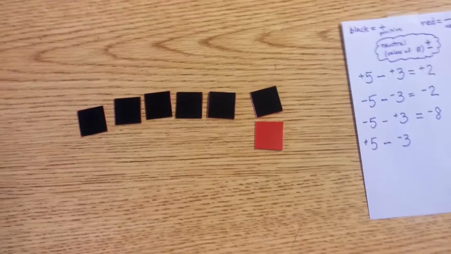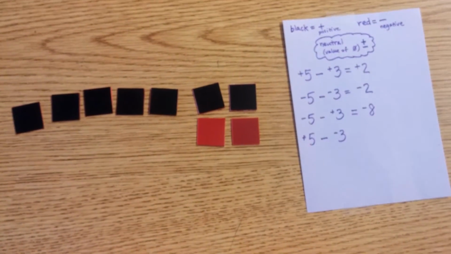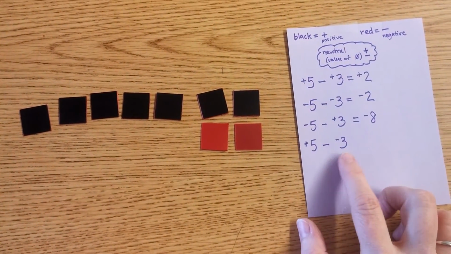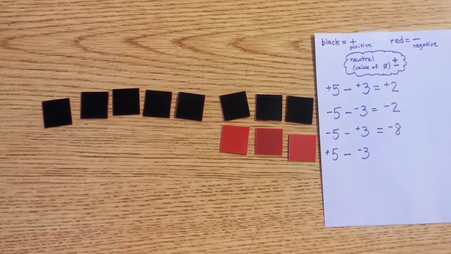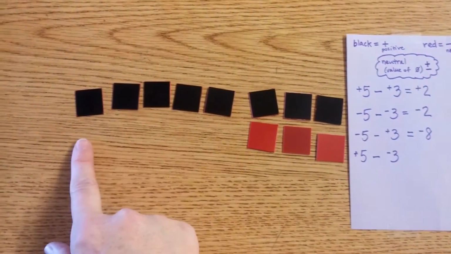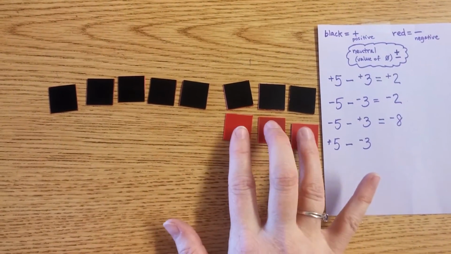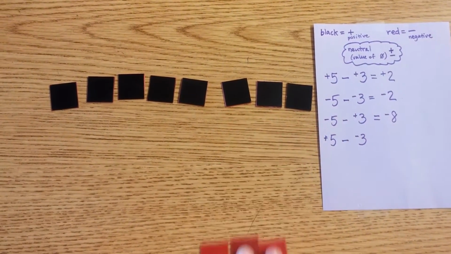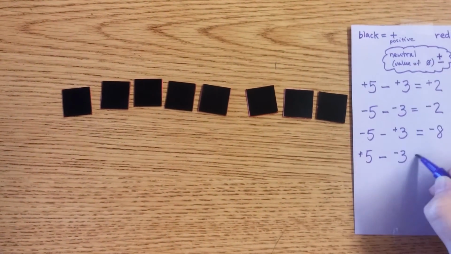I'm not quite ready yet. Here's another neutral pair, but I cannot yet take away 3 negatives. So I have 1 more neutral to add in there. Now for this representation of positive 5, I can complete the problem by taking away these 3 negatives. So I identify the 3 negatives, take them away, and my remaining value is positive 8.